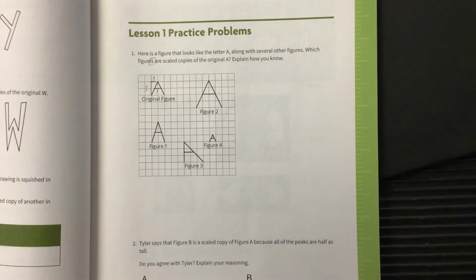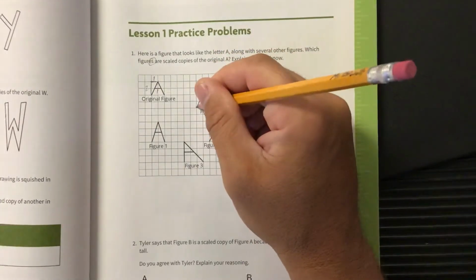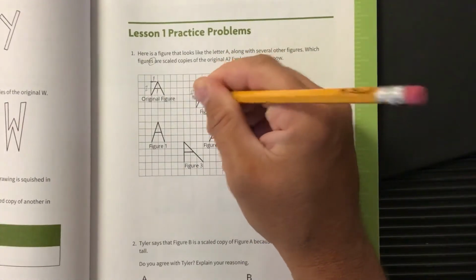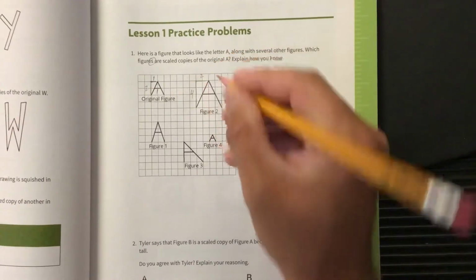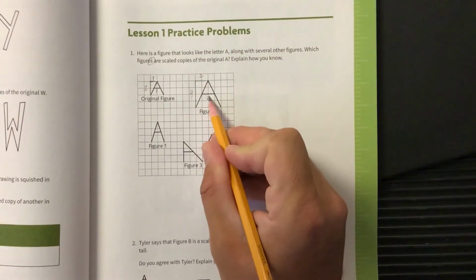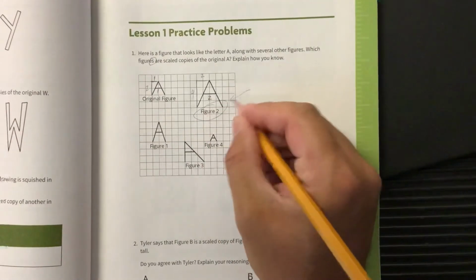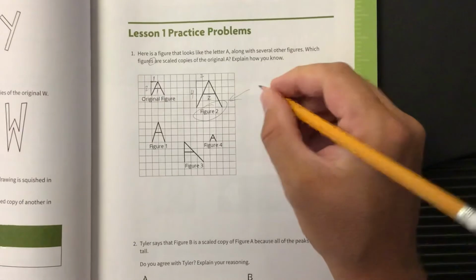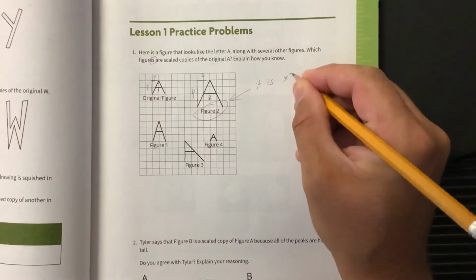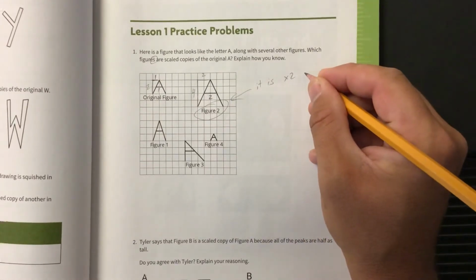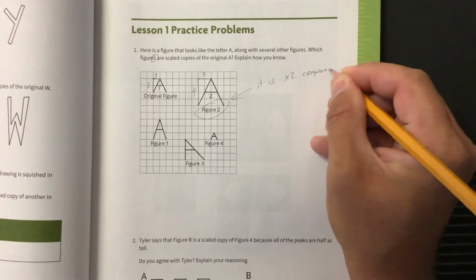Okay, so does anybody know which ones are scale copies based on that? Figure 2. That goes up 4. To the right 2. The middle part looks like 2. So what would be the scale factor of that one? 2 times, double, right? So I would say figure 2. Explain how I know. It is times 2 compared to original.